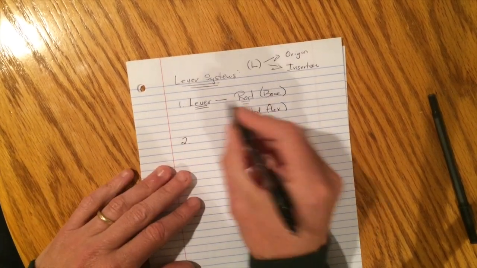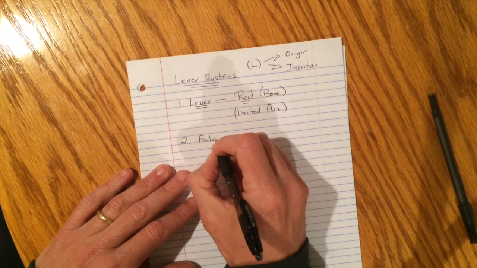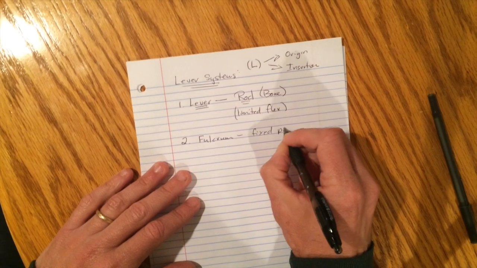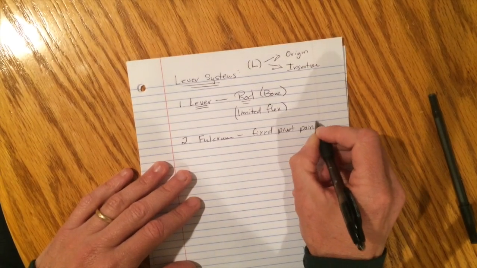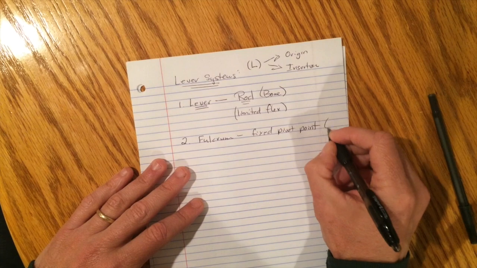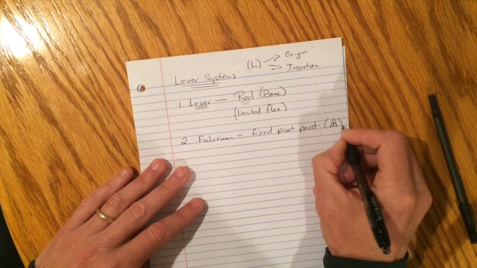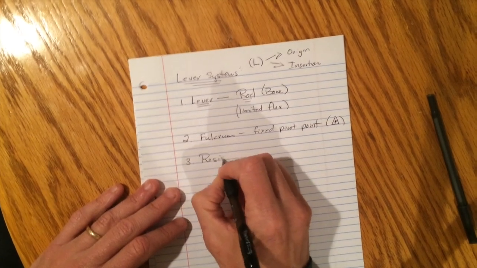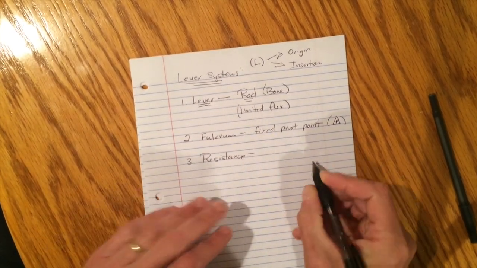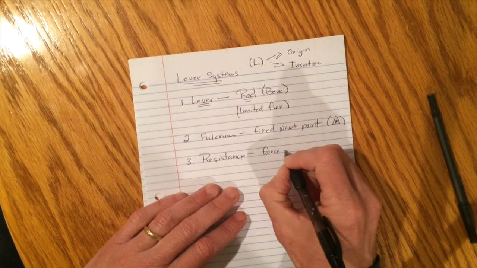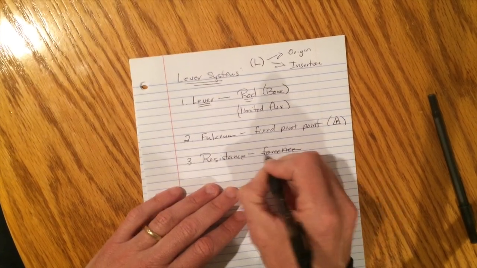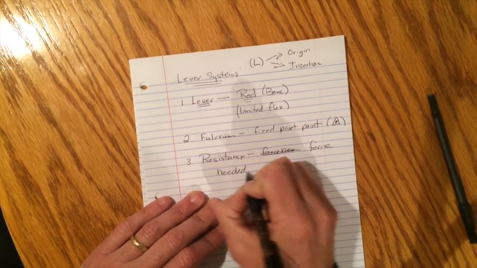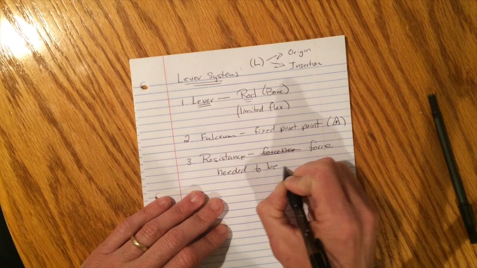Back to the lesson. So you need a lever. Second, you need a fulcrum. And that's going to be a fixed pivot point. This is kind of elementary stuff for you guys. We'll always represent that with a triangle with an F in it, like that. And third, resistance. Resistance in physics is the force needed to be overcome.